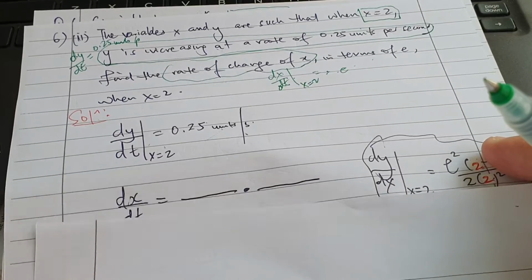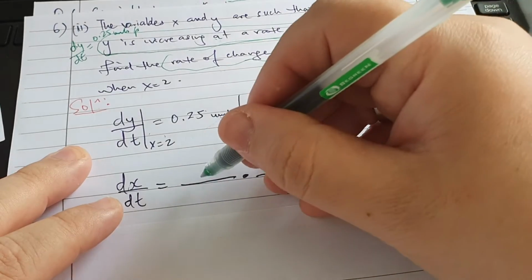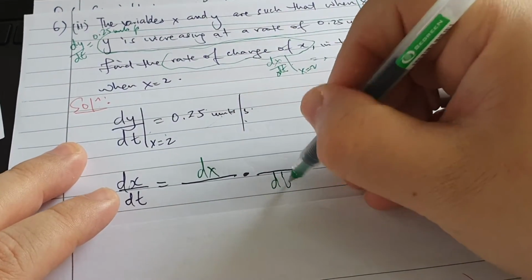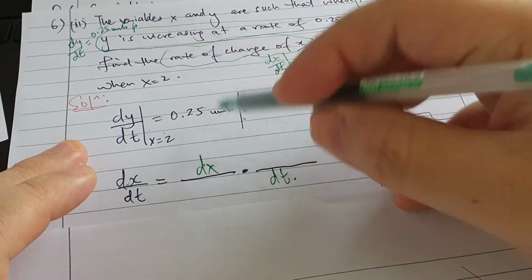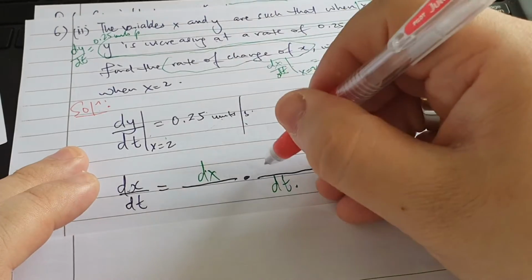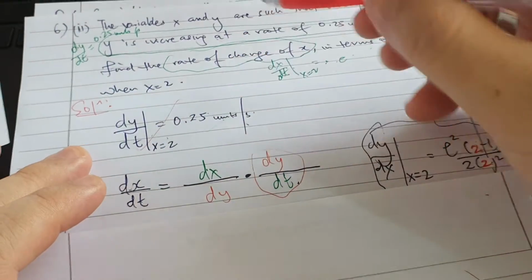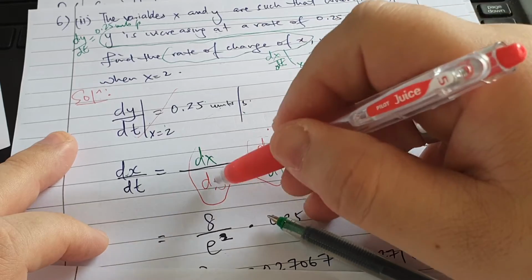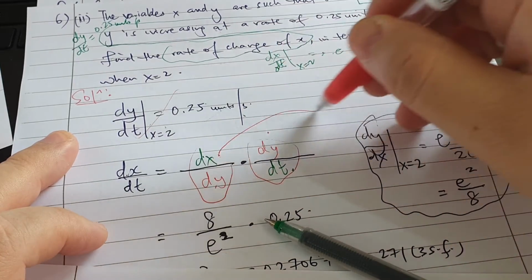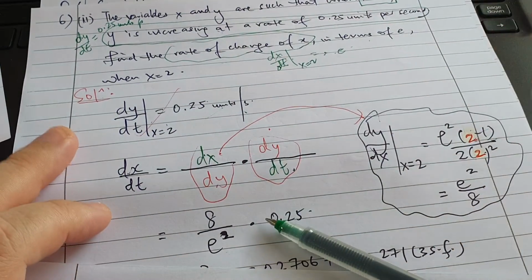So what you need to do is, you want to find the dx/dt, right? You want to find this one. So you have no choice but to do the ninja split. Okay, ninja split, dx/dt, you split it up like that. Then you need a dummy, no choice but to be dy. Why? Because you already know this. That's 0.25. And this fella dx/dy, you come here and you do the dy/dx. Take note, this one and this one, they are inverse, reciprocal.